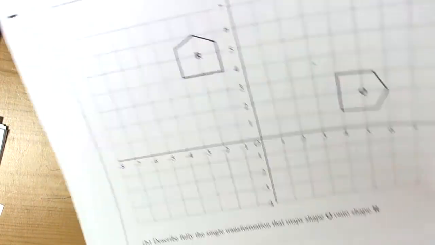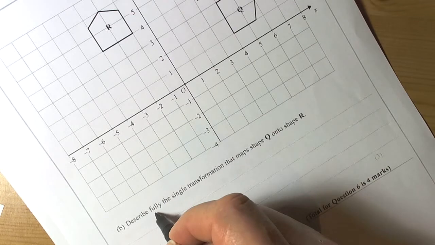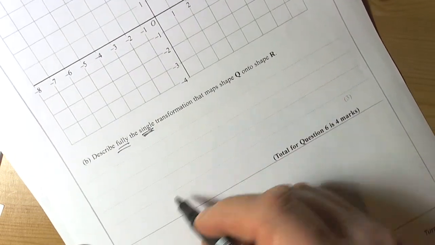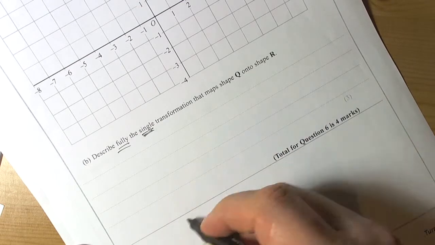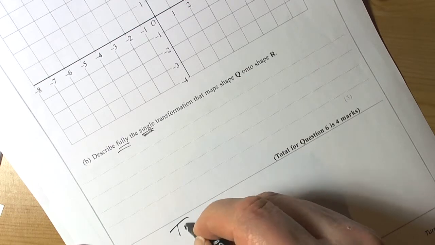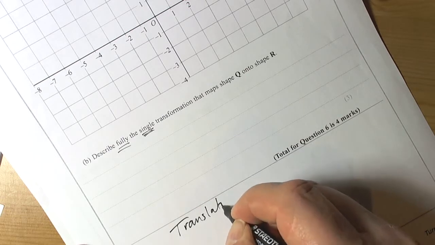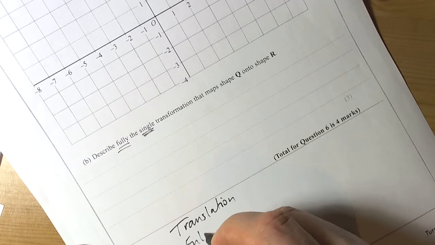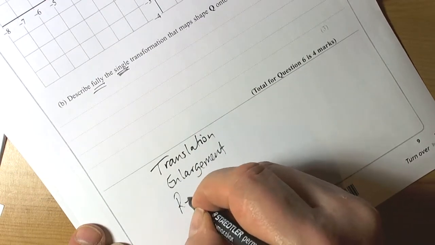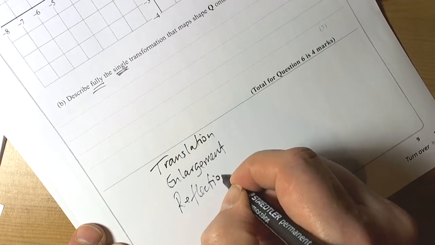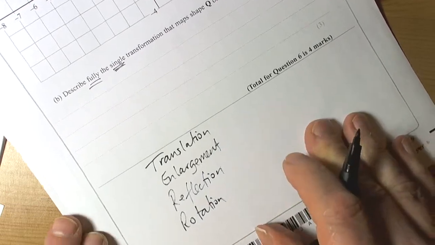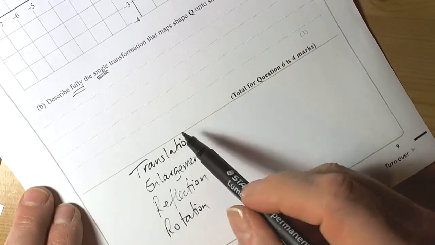This question says describe fully the single transformation. So fully the single transformation. So best advice I can give you here is that you should always write down the 4 possible transformations at GCSE level. So that's going to be either a translation, an enlargement, a reflection, or a rotation. And then literally you go through each of these looking for the one word that will get us at least 1 mark.